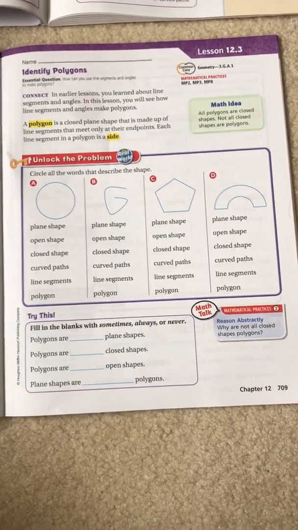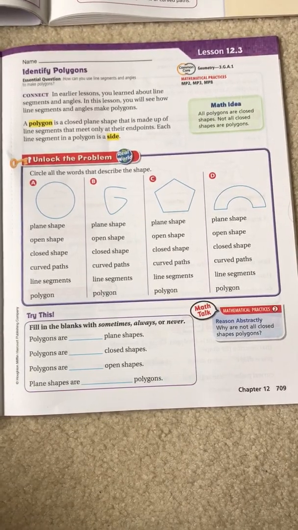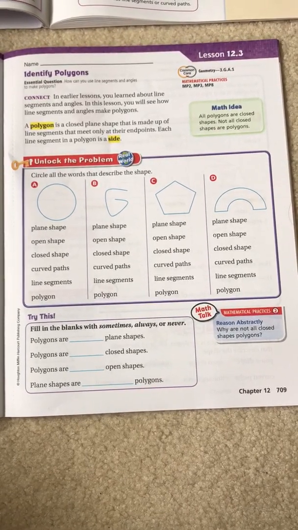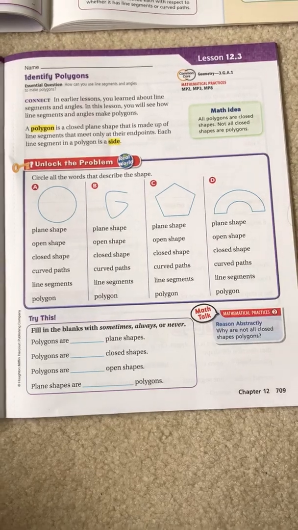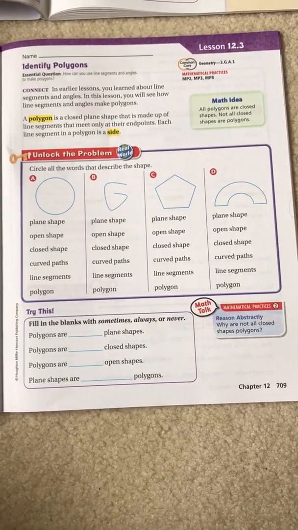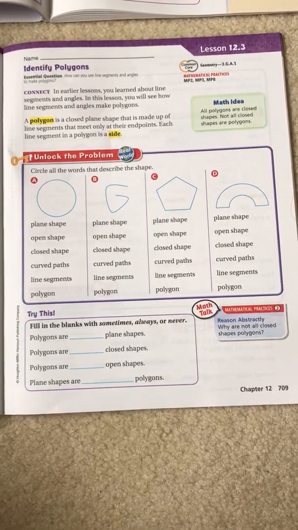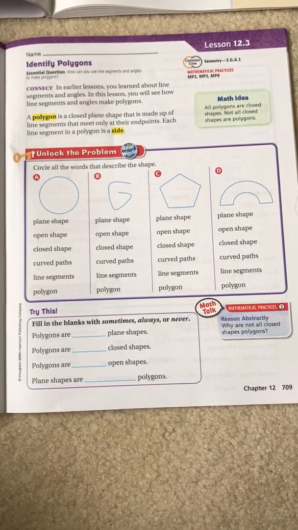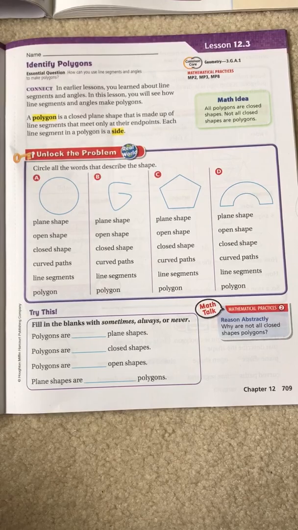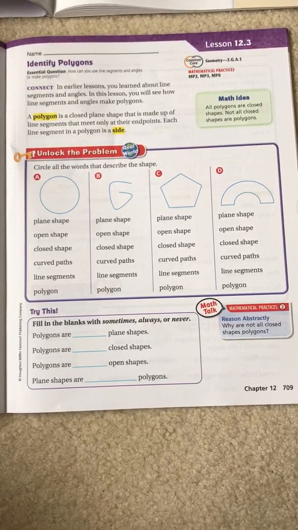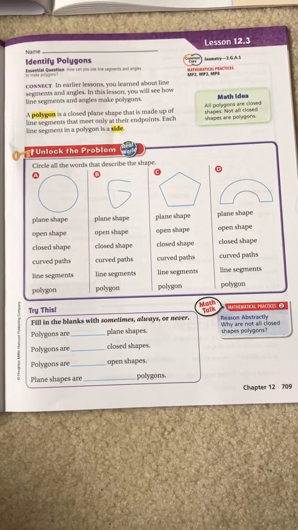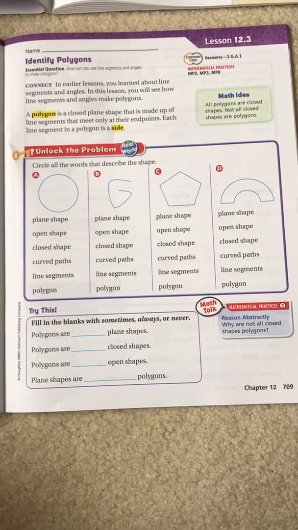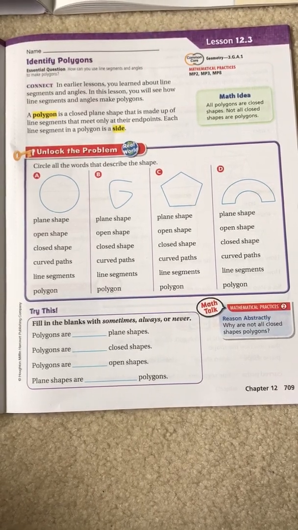Today we're going to look at lesson 12.3. We're going to identify polygons. So it says connect. In earlier lessons, you learned about line segments and angles. In this lesson, you will see how line segments and angles make polygons. A polygon is a closed shape that is made up of line segments that meet only at their endpoints. Each line segment in a polygon is a side.